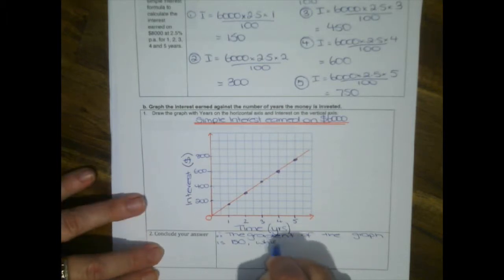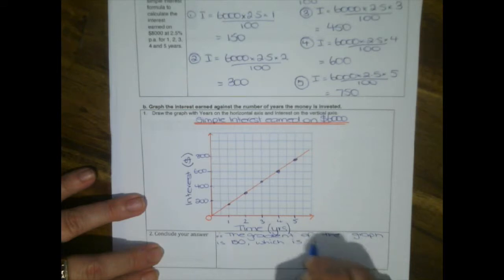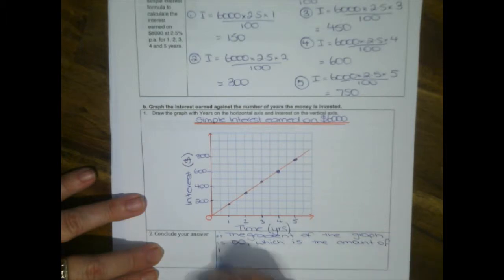which is the amount of 1 year's interest.